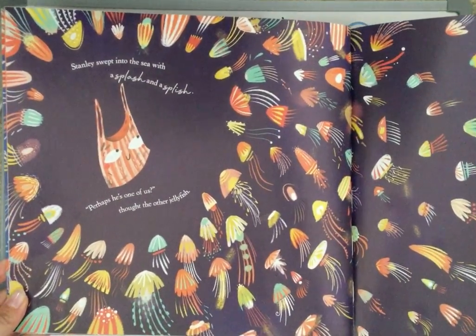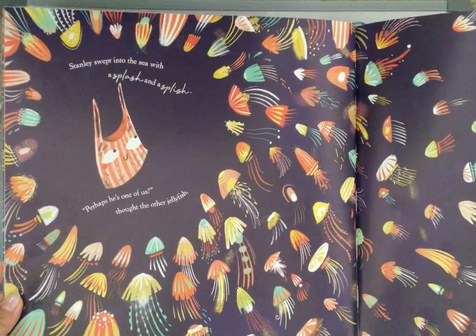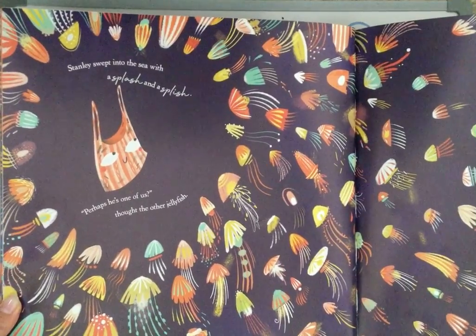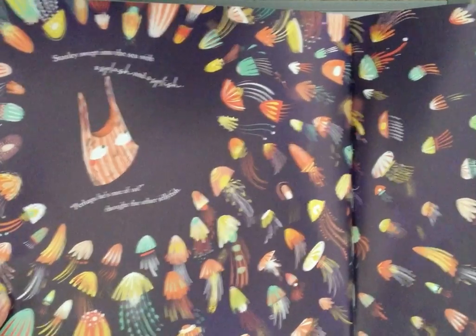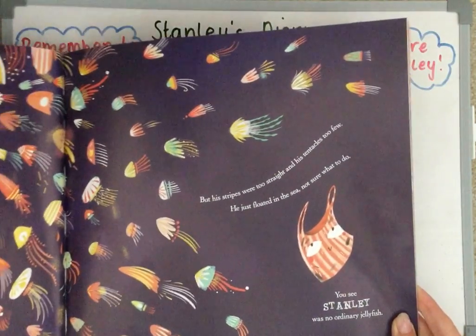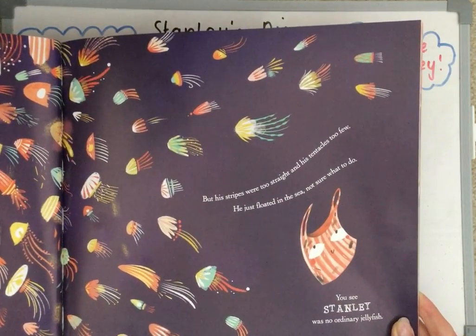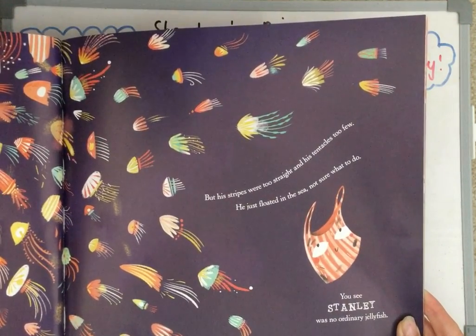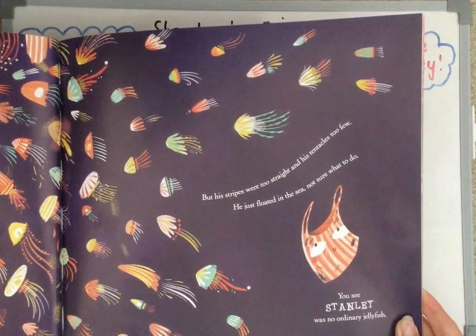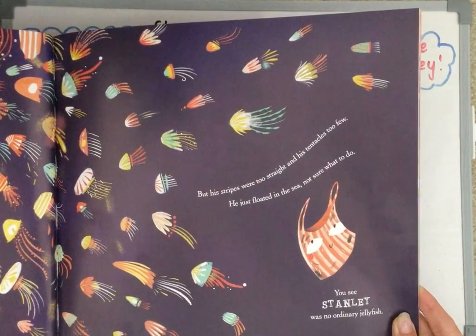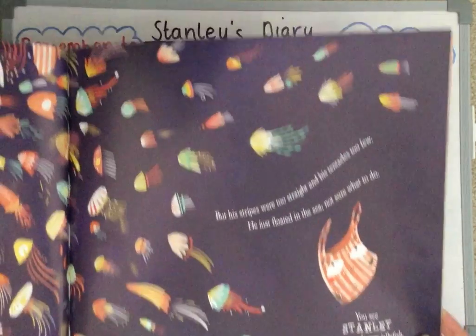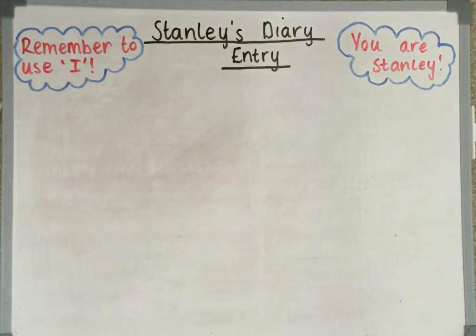So, Miss Nixon has put right at the start. Stanley swept into the sea, a splash and a splish. Perhaps he is one of us, thought the other jellyfish. But his stripes were too straight and his tentacles too few. He just floated in the sea, not sure what to do. You see, Stanley was no ordinary jellyfish. So Miss Nixon is now Stanley for this learning video, okay?